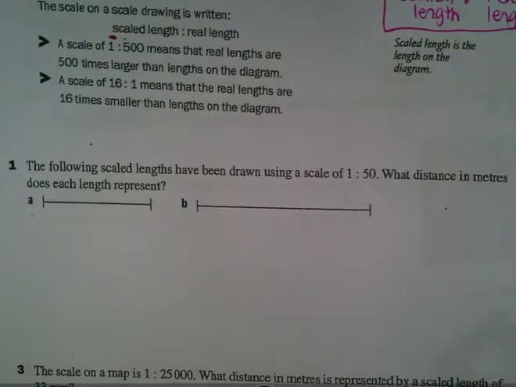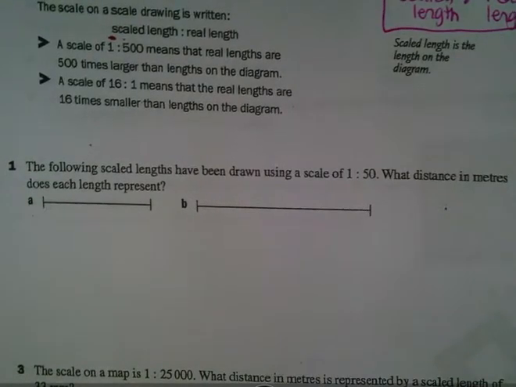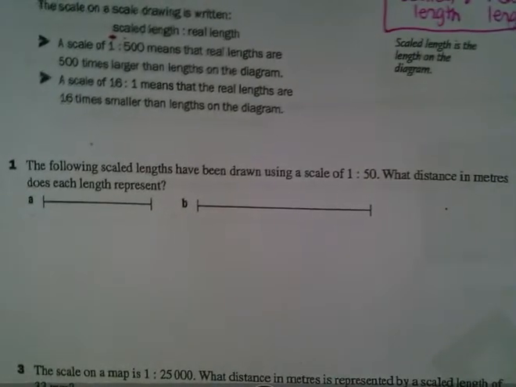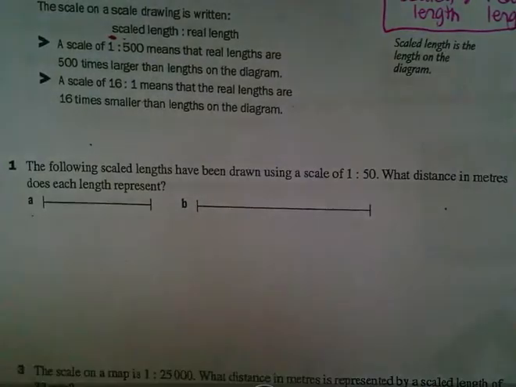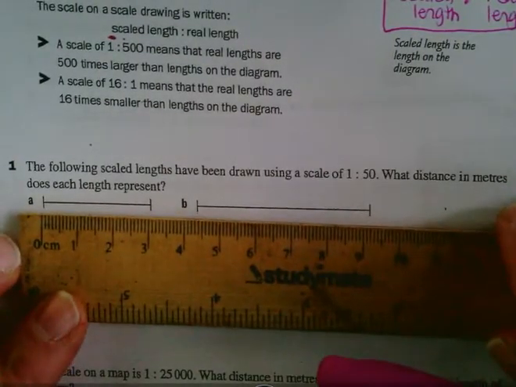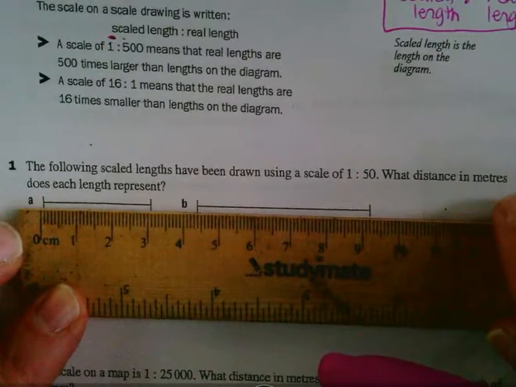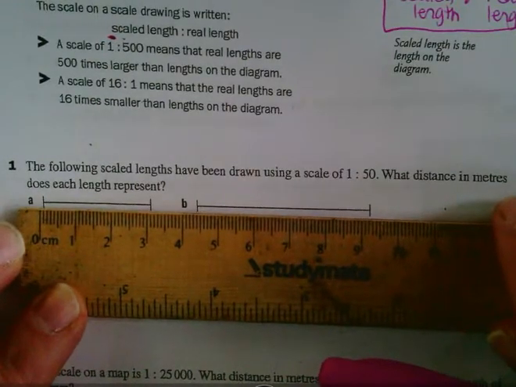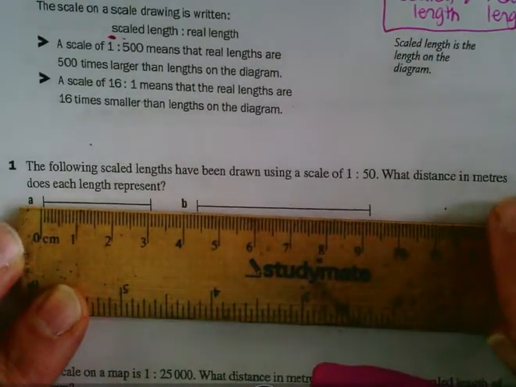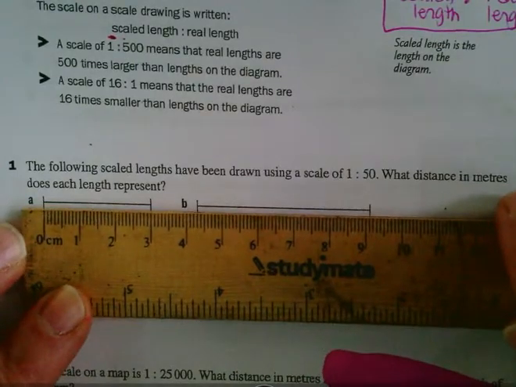So here we go, girls. Question 1. It says that the following scaled lengths have been drawn using a scale of 1 to 50. What distance in metres does each one represent? Yes, you do need a ruler. And here we go, ladies. Well, let's go for 3. Look, we're just going to go to the nearest. Oh, yeah, it's definitely 3.